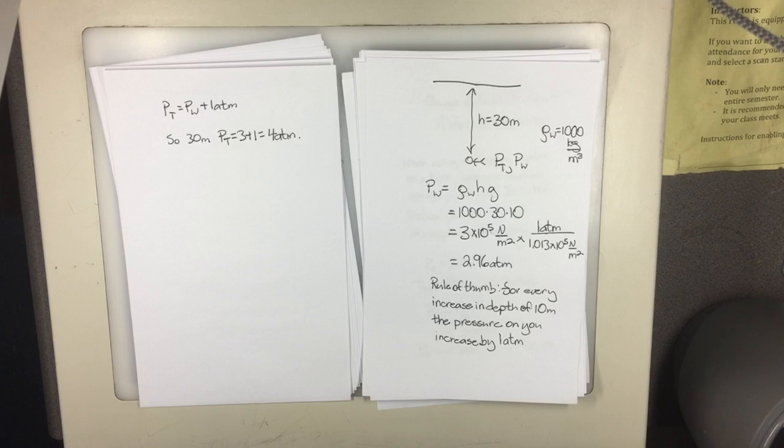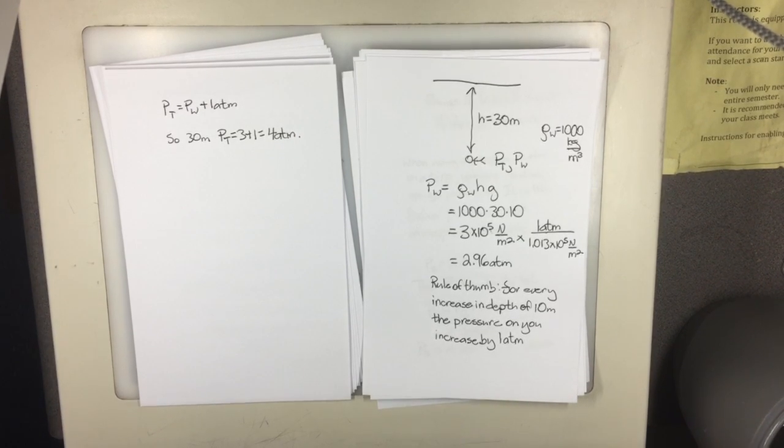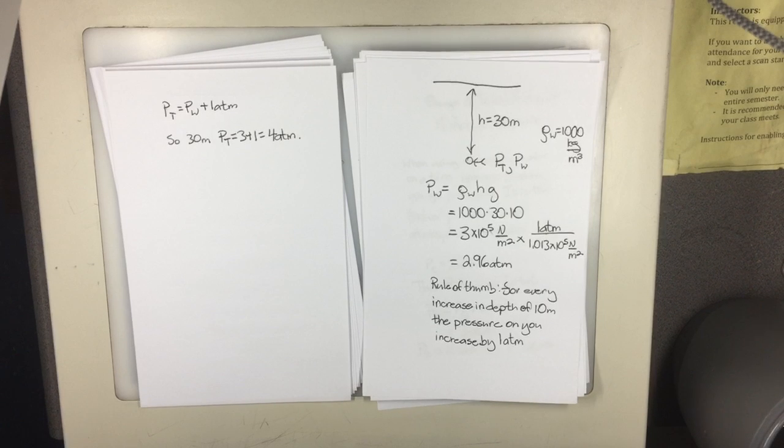And where does that come from? Because when you're at the surface, what's the pressure at the surface of the water? 1 atmosphere. The atmosphere of the air above you. When you go underwater, not only is the water pressing down on top of you, but also the air pressing on top of you as well.